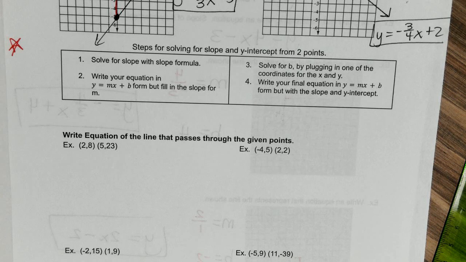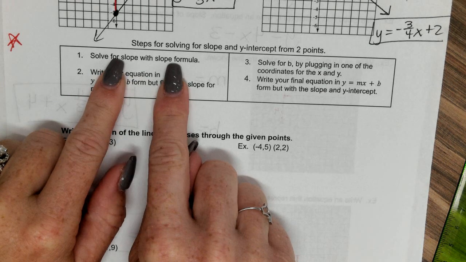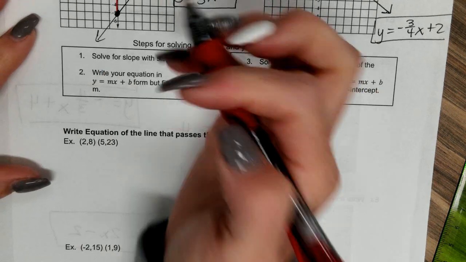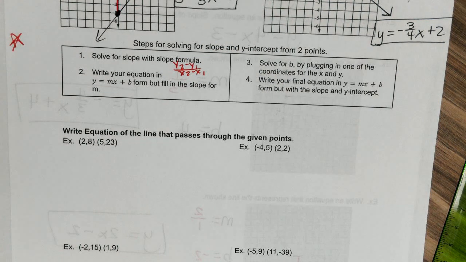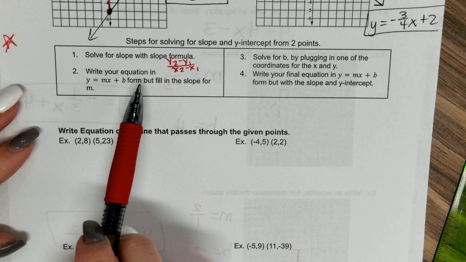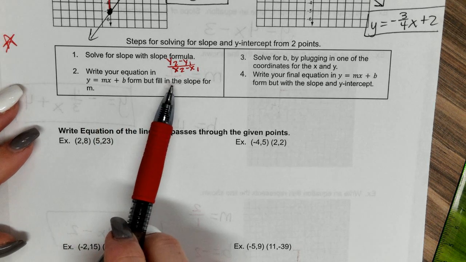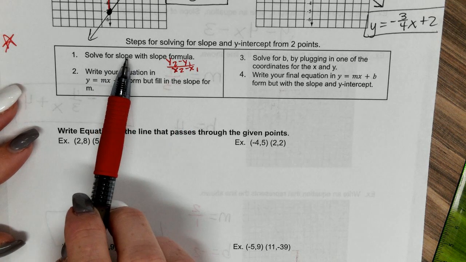It says the steps for solving for slope and y-intercept from 2 points. The first step, you're obviously going to solve for the slope. You guys know how to do that. So you're going to do y2 minus y1 over x2 minus x1. That is step 1. Once you know that, you're going to write your equation in y equals mx plus b form, but instead of putting the m, hello, what did we solve for in step 1?